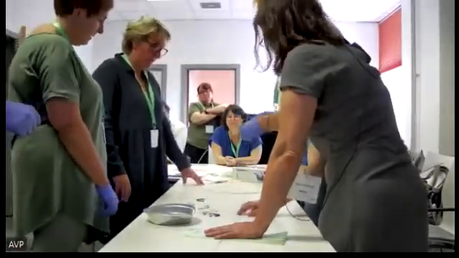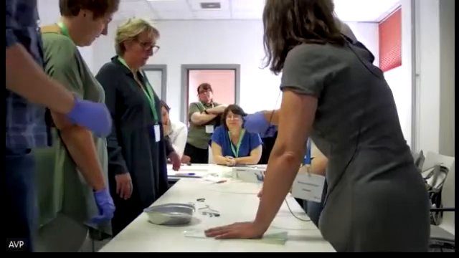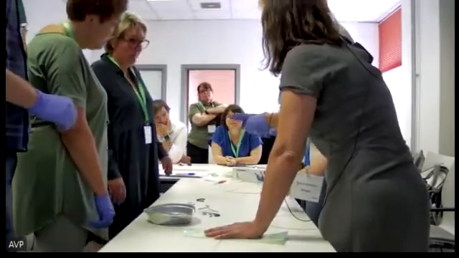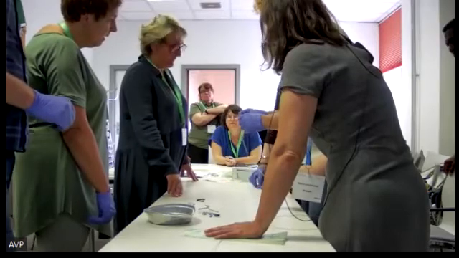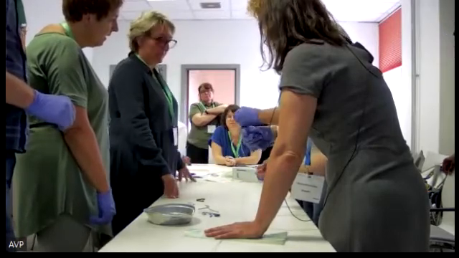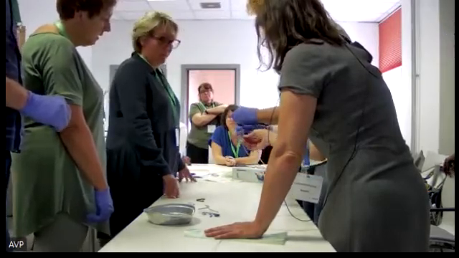This is the endoscope here. It's going to the valve. And then the physician pushes the system alongside the wire.